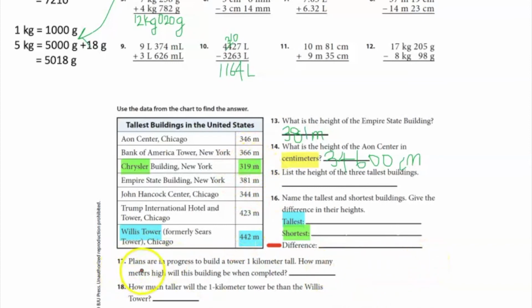Number 17, plans are in progress to build a tower 1 kilometer tall. How many meters high will this building be when completed? Kilometer. So previously I talked about K, the symbol K, and then here once again it says kilometer.